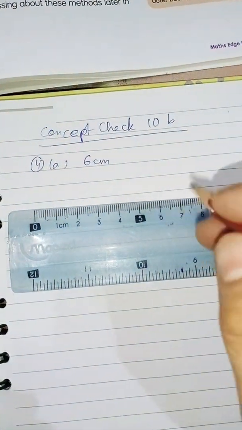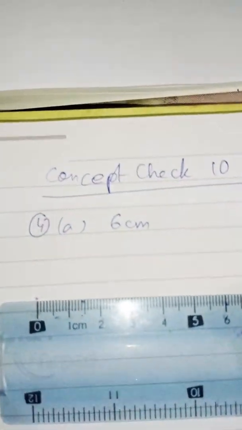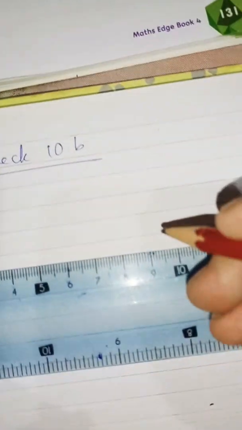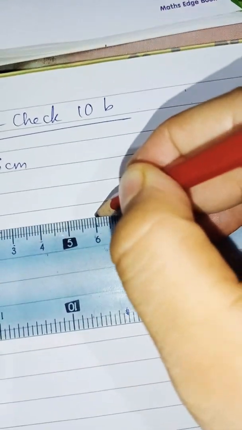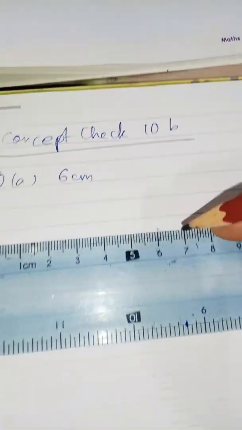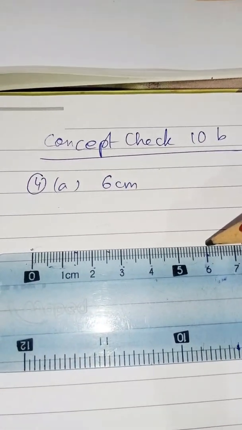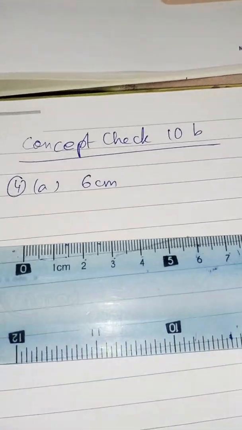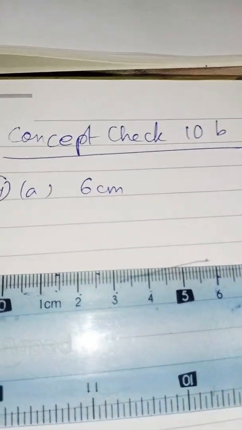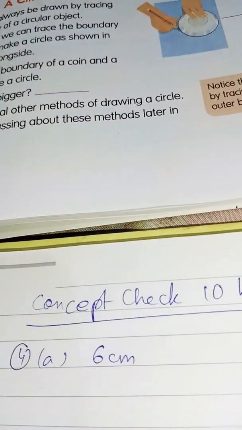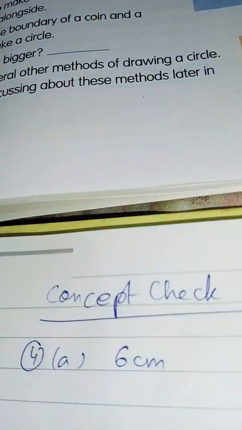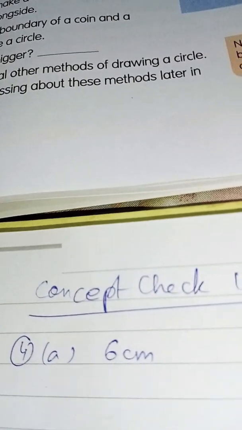So this is my starting point, 0, and because I have to draw 6 centimeters, so where is my 6? Here. This is 6. Okay, so you'll mark it like this, and then we'll join the line segment. I am unable to join the line segment with my one hand, sorry. Okay, let me try once again. Yeah, I have joined now.